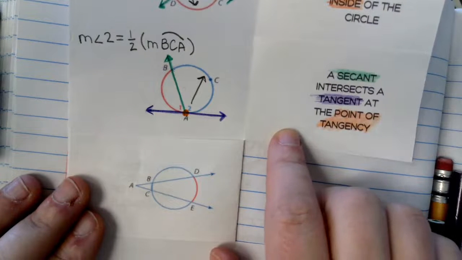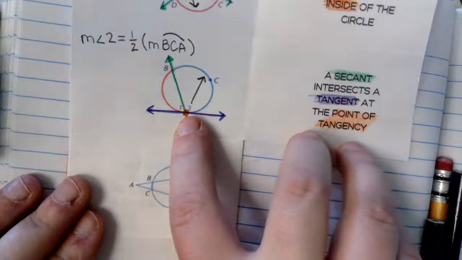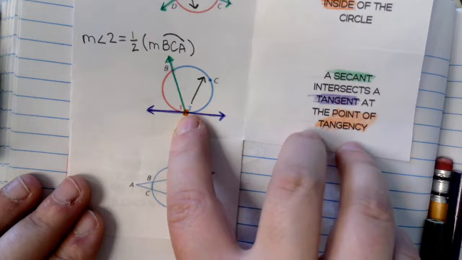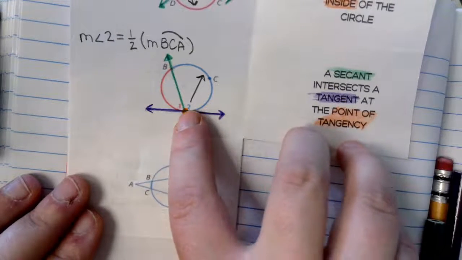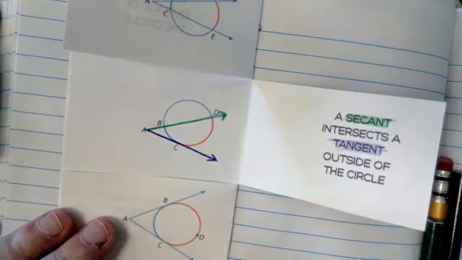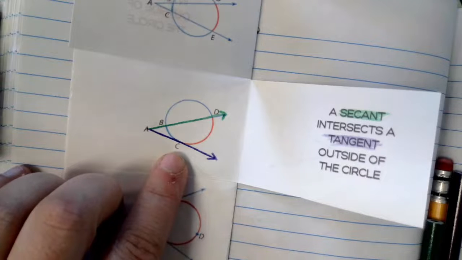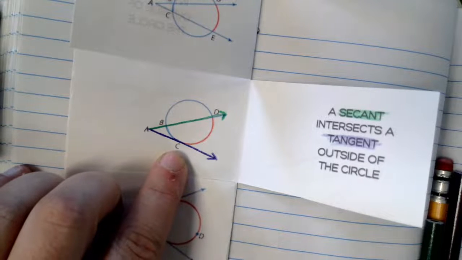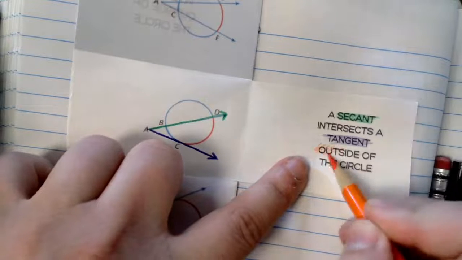This time, where do they intersect? C would be the point of tangency. Do the purple and green intersect at C? Nope, they intersect at A. So they intersect outside of the circle. So it's not at that point of tangency this time. So that's what makes this one different than the other one. But it's really similar to one that came right before this.